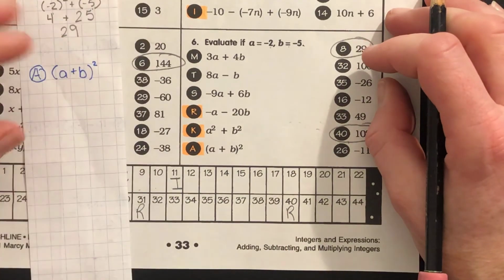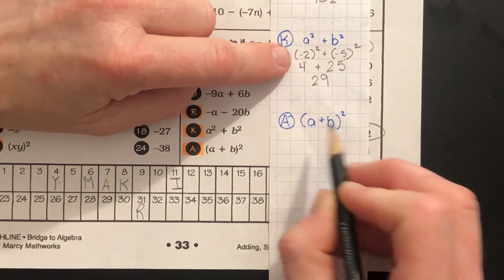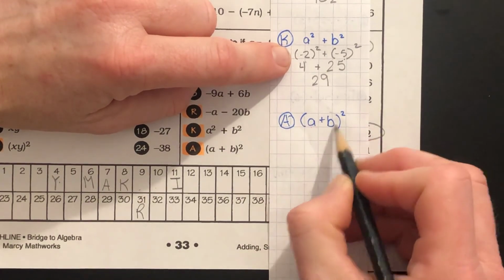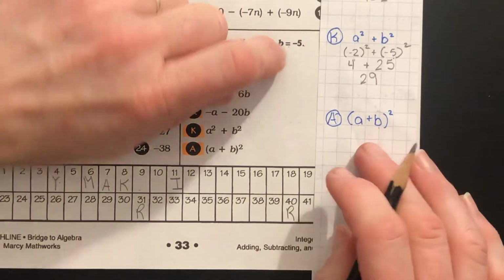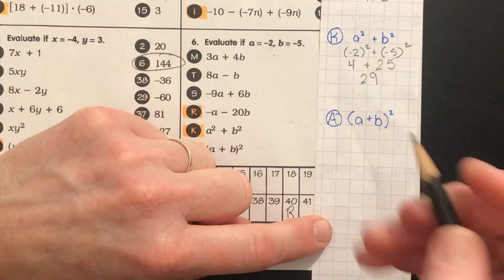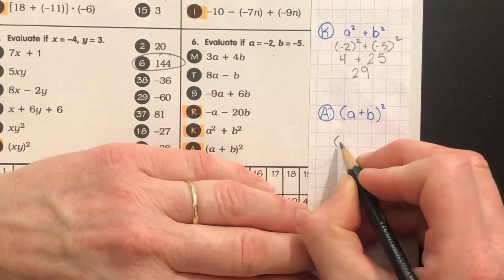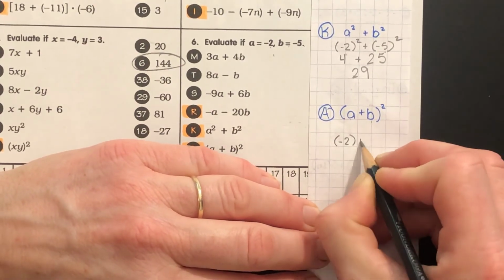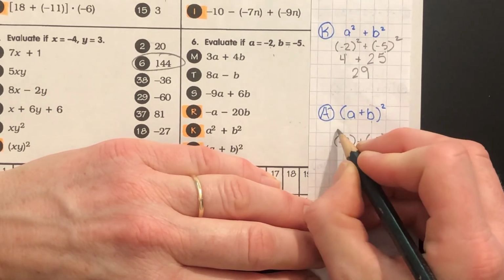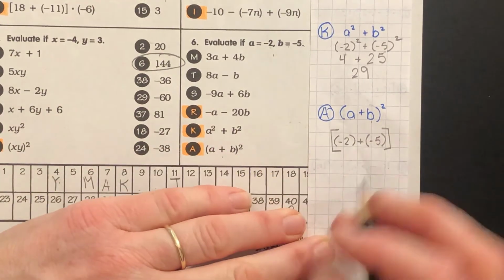All right, and finally A. I'm going to use brackets for this one because you see it's already got parentheses, but when I put my negative integers in parentheses, I'm going to use the bracket. So A is -2 plus B is -5. Then I'll put the whole thing in a bracket because that's in parentheses.